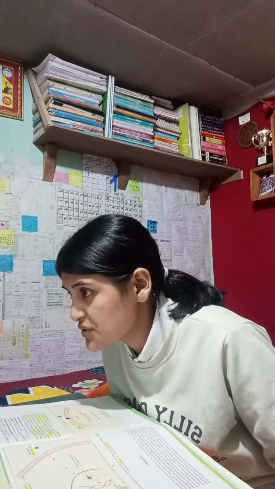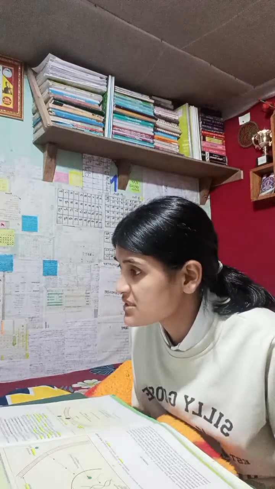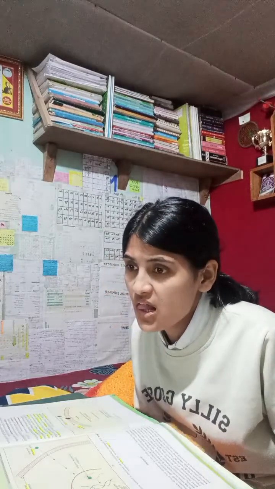Lack of LH leads to degeneration of corpus luteum. Then 1. Rapid drop in progesterone level takes place. 4. The endometrium is no longer maintained. 2. Menstruation begins. Self-assortment. Okay.